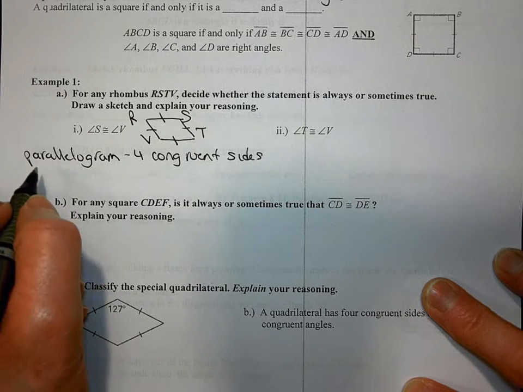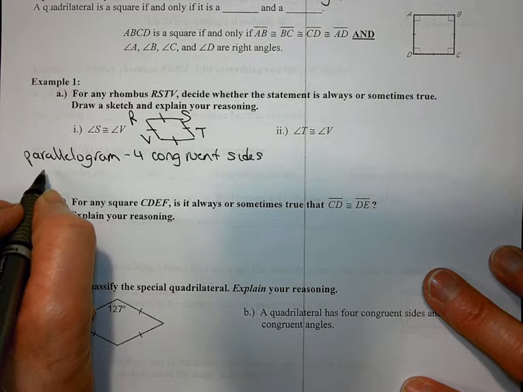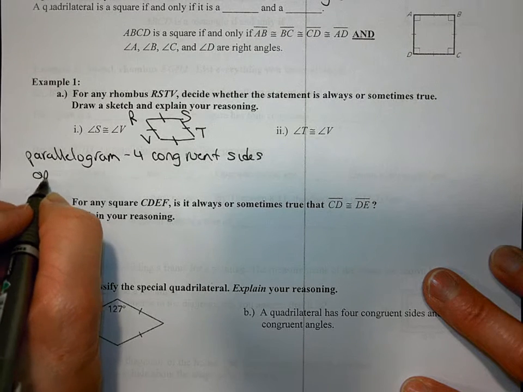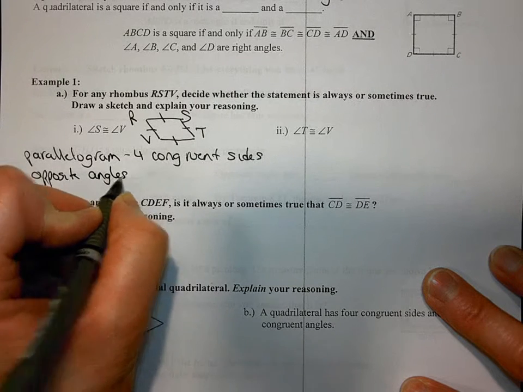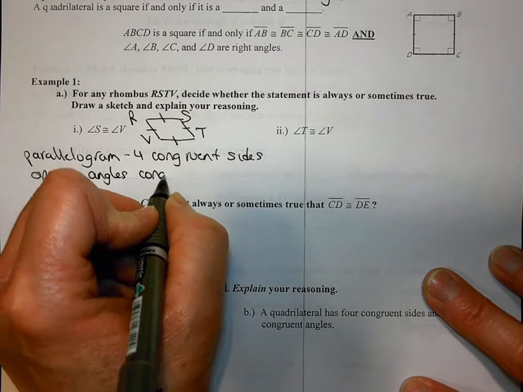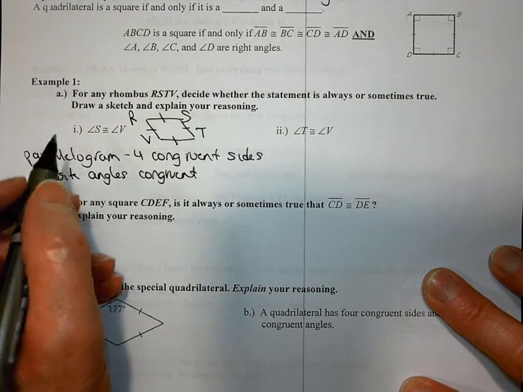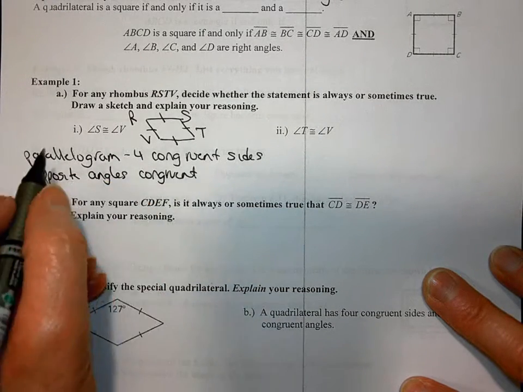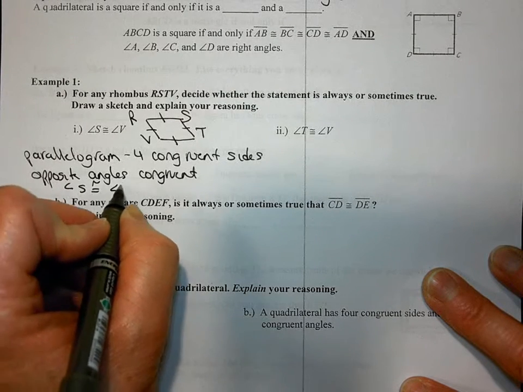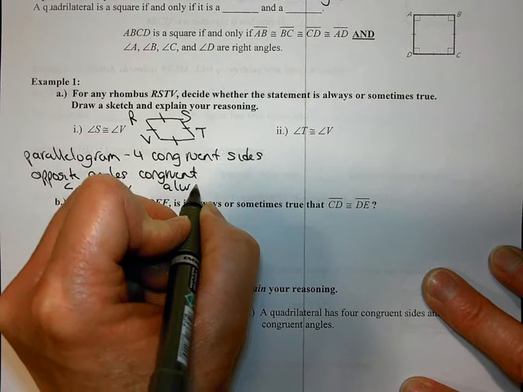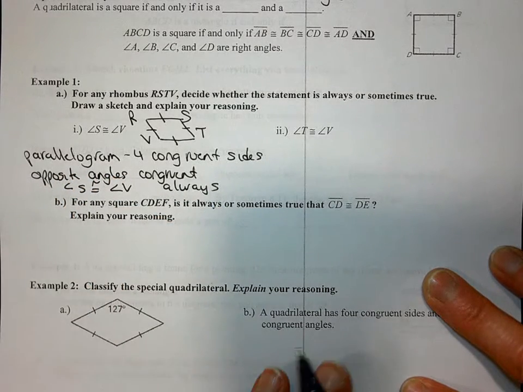However, if it's a parallelogram, if you go back to the other day when we talked about properties of parallelograms, we know that opposite angles on a parallelogram are always congruent. So if we look at S and V, they are opposite angles. So S has to be congruent to V every single time. So this is going to be an always because opposite angles are congruent in a parallelogram.